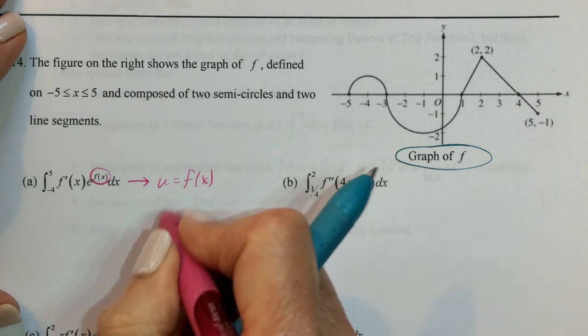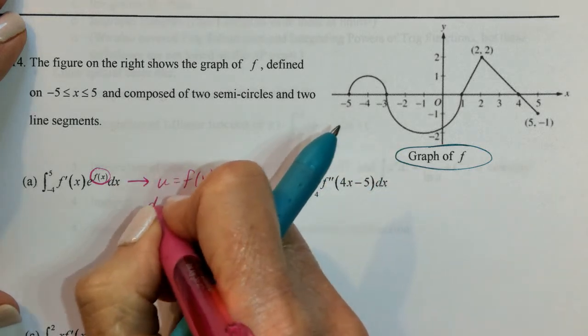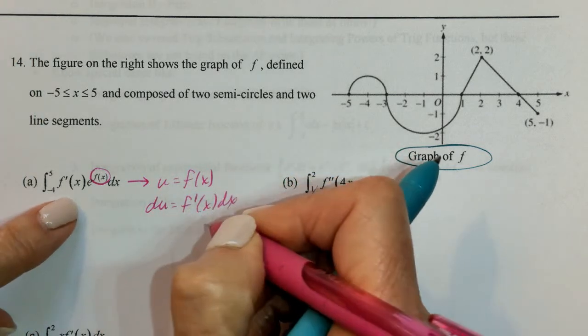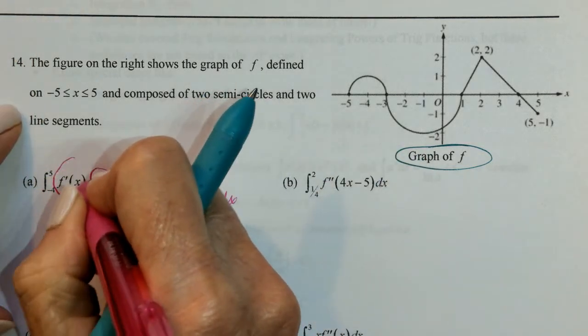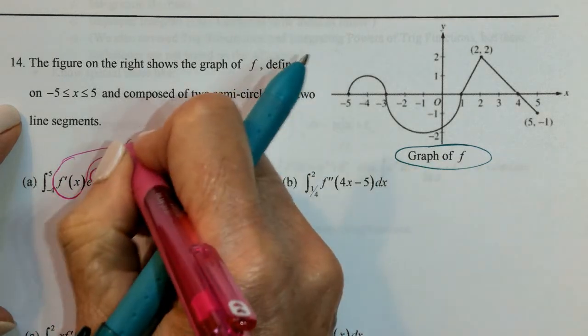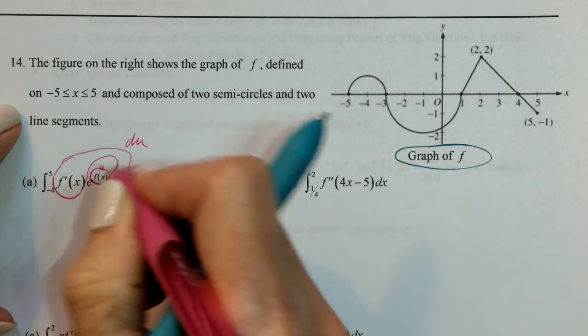U is f of x because that's your exponent. So du is just f prime of x dx, which we have sitting out here like a little Christmas present for us. So in place of f prime of x dx, I'm putting my du. Now I just have e to the u du.